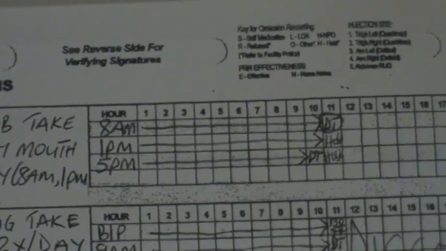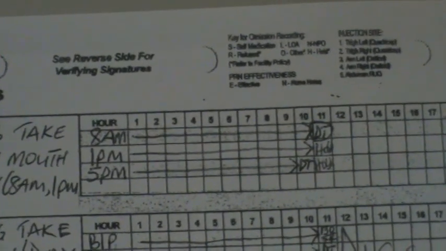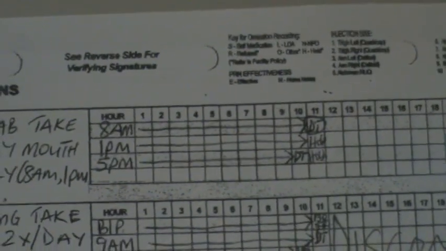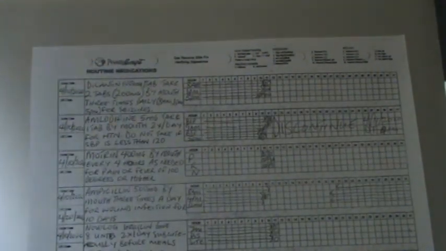So what are you going to do next after the call? You're going to go to the progress note. You're going to put in the entry like we did before, put the date and put the time, and you're going to say, Dr. Smith called and gave order to hold the 1 p.m. and the 5 p.m. dose of Dilantin.